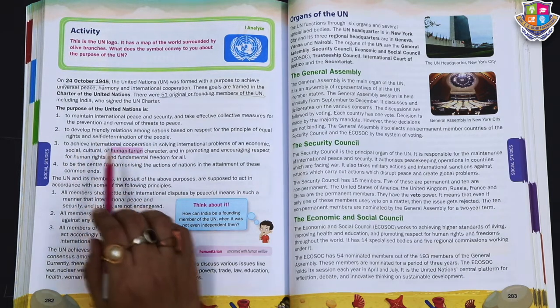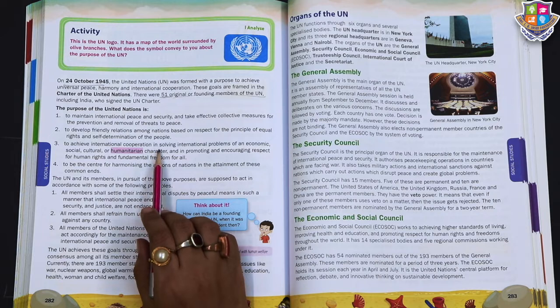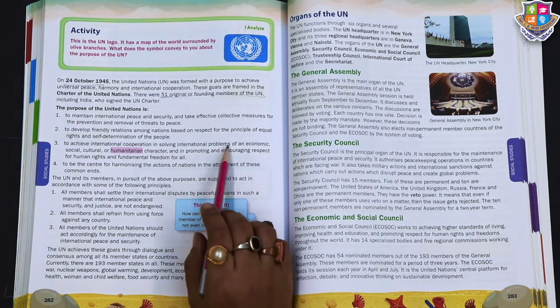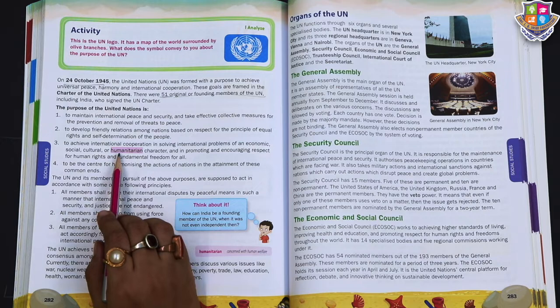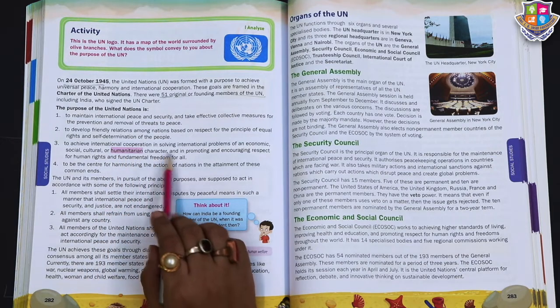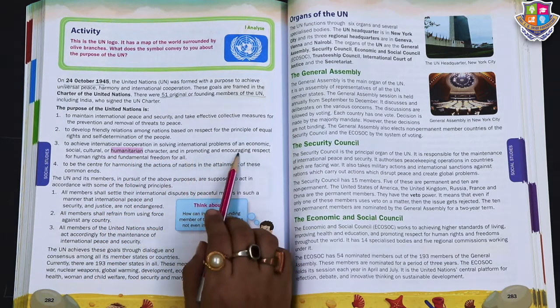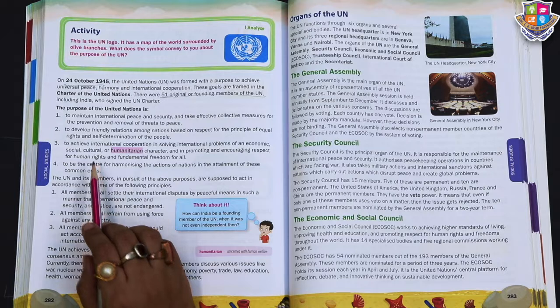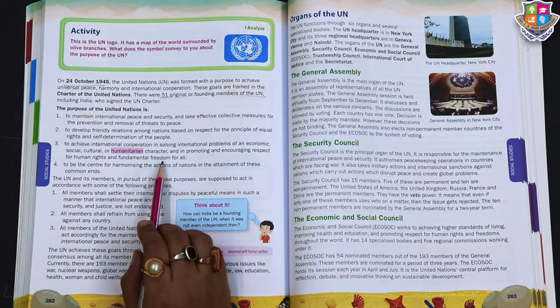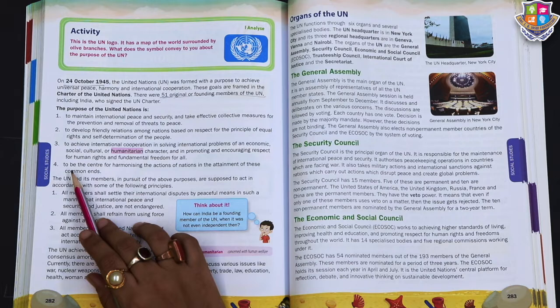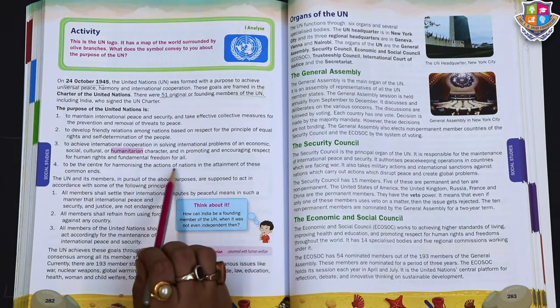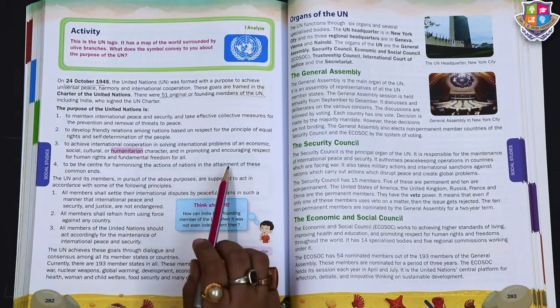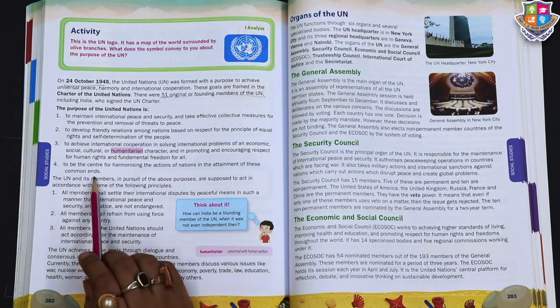To achieve international cooperation in solving international problems of an economic, social, cultural or humanitarian character, and in promoting and encouraging respect for human rights and fundamental freedom for all. So these are the purposes, and the last purpose is to be the center for harmonizing the actions of nations in the attainment of these common ends.